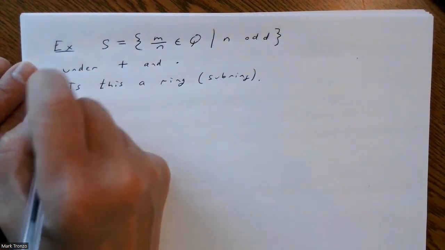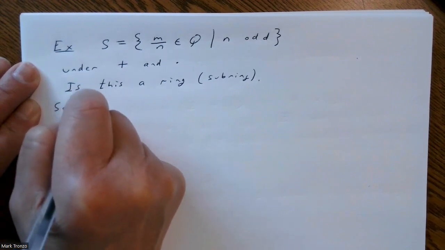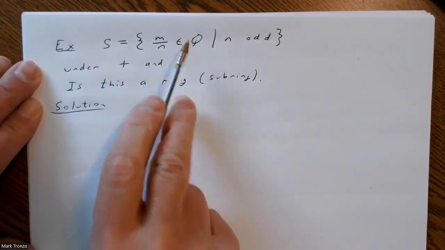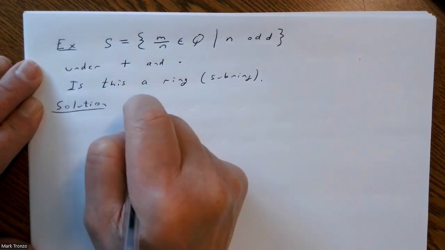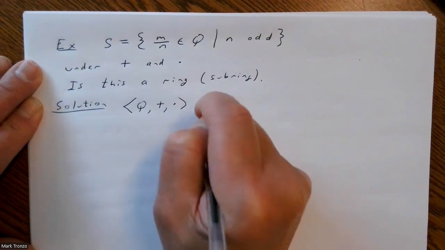Once again, notice that these are all elements from the rationals, and the rationals form a ring.